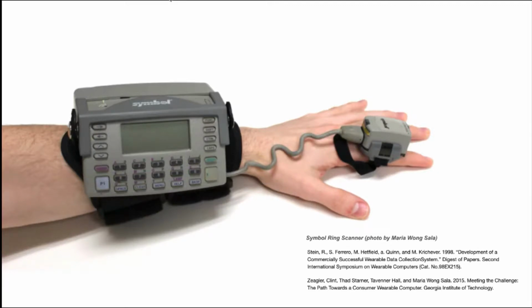These problems don't come up as often anymore because our sensors and the things that we're creating are a lot smaller than they used to be.